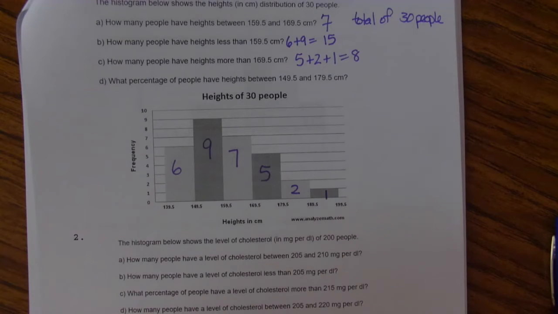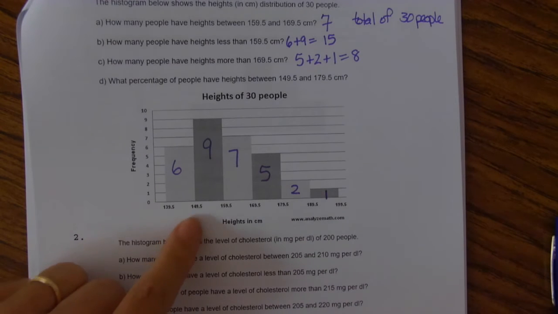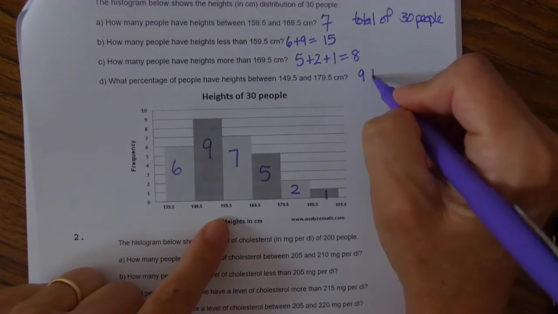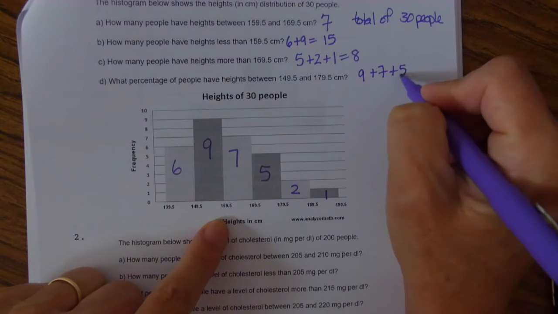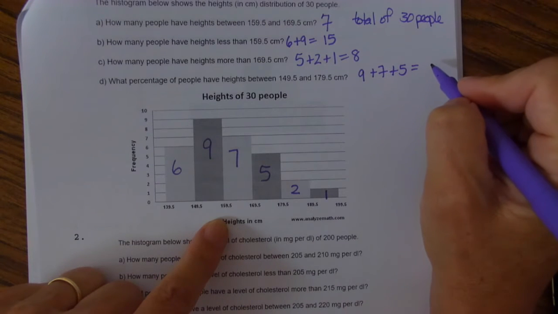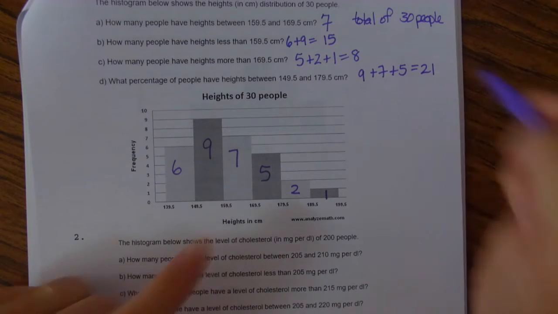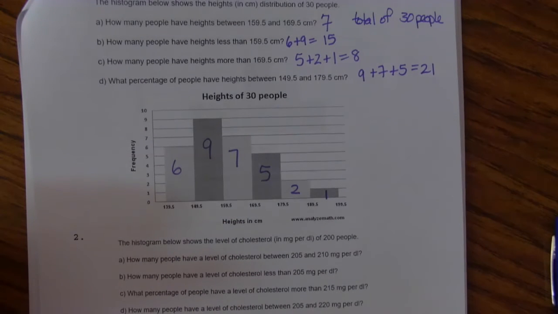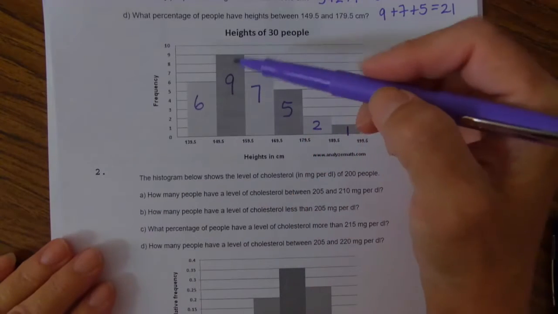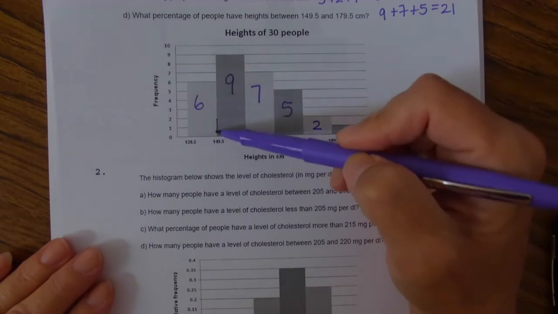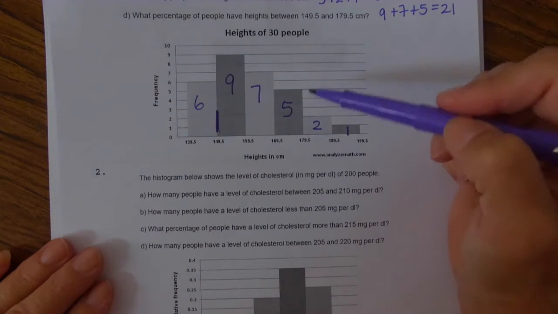What percent of people have heights between 149 and 179.5? Well, how many is that? That'd be 9 plus 7 plus 5. So how many people is that? 21? Is that true? It's 21 people? But what percent is that? This says 149, so that's right here, to 179.5.